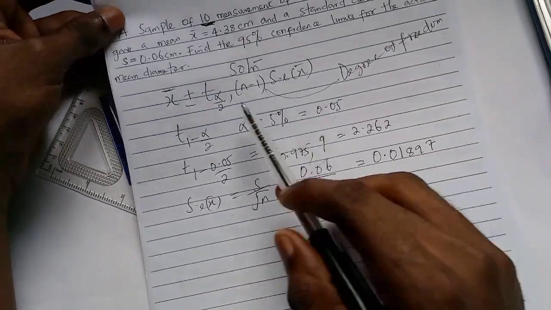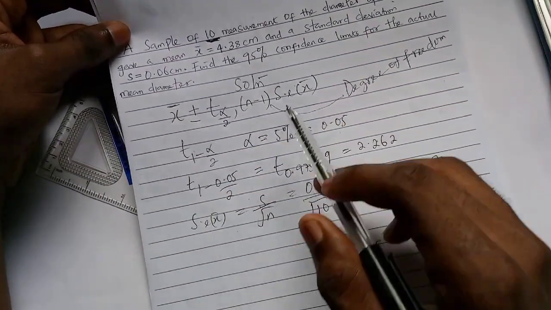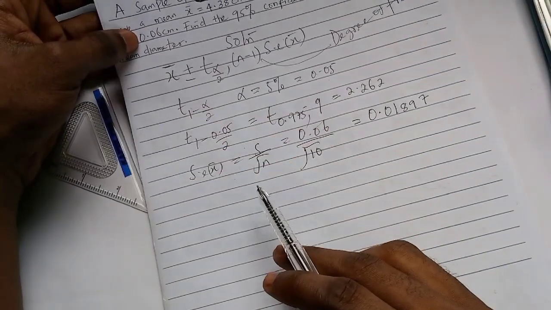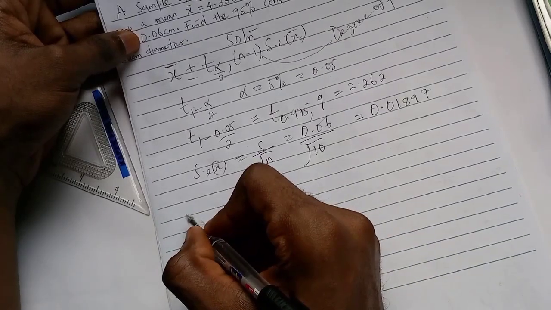So we've gotten all the values that we need. The remaining thing is just to put them into our formula to get our confidence limit.